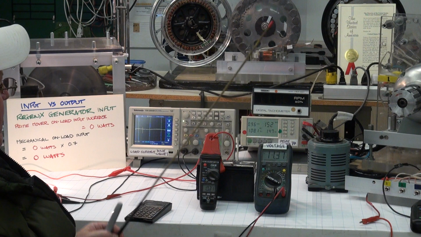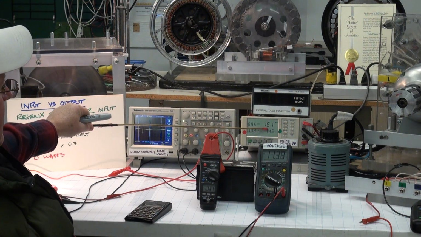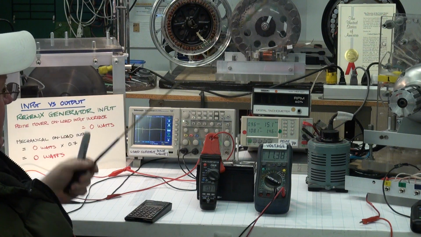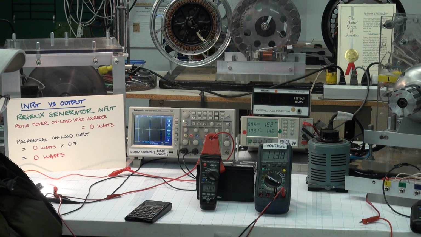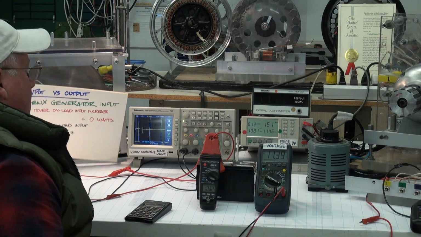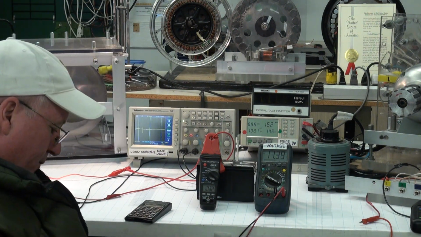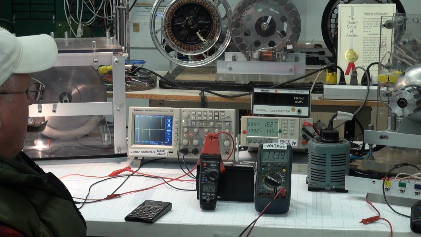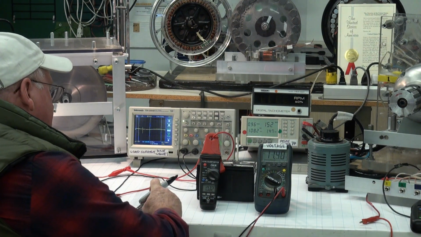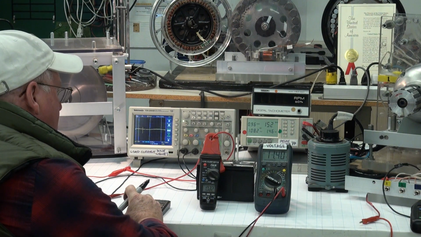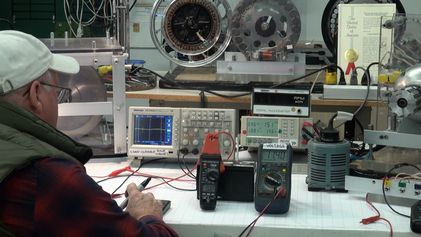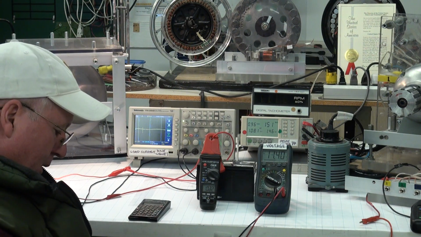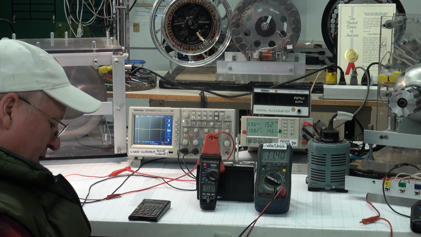So our prime mover input went from 157 watts down to 152 watts. The increase, therefore, is 0. And we are generating 12.3 watts from our load.